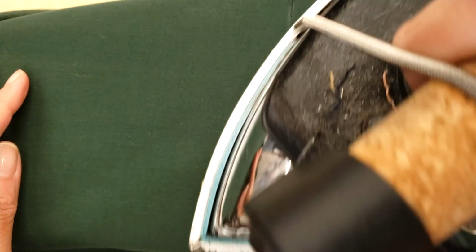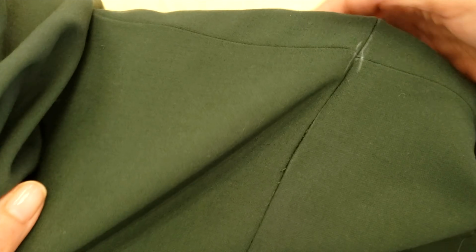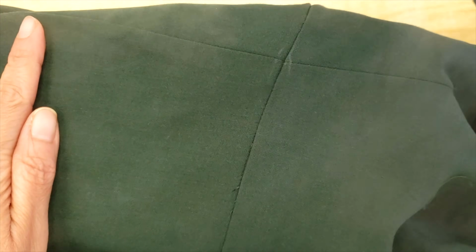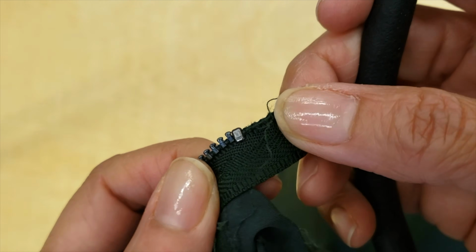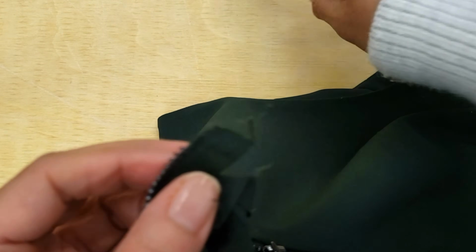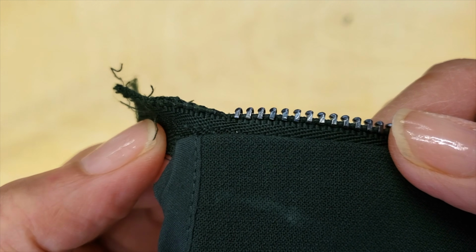And then I'm gonna steam all the waist, and I'm trying to be so careful I'm not touching the material with the iron because I'm afraid. And I'm gonna shorten the zipper by removing some teeth and put on a new stopper.